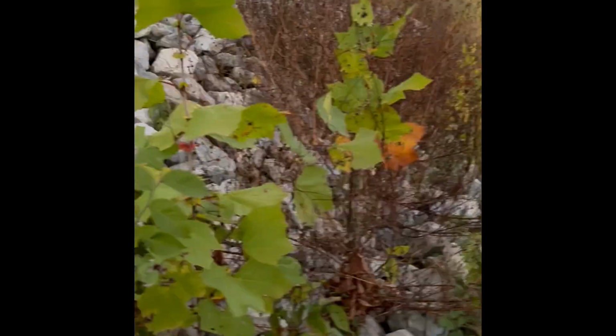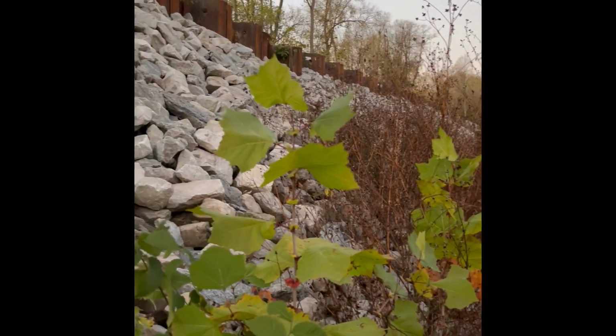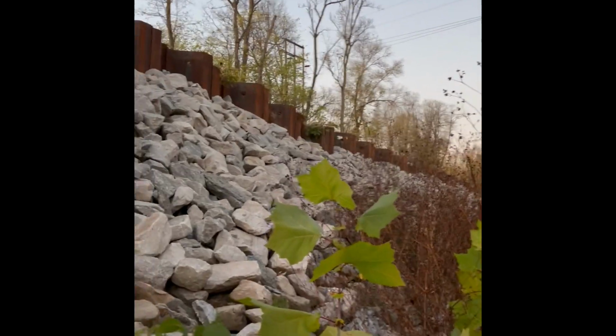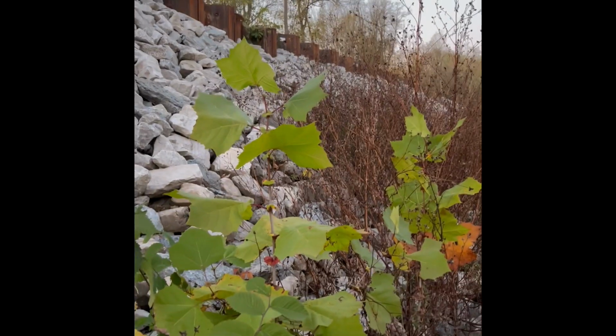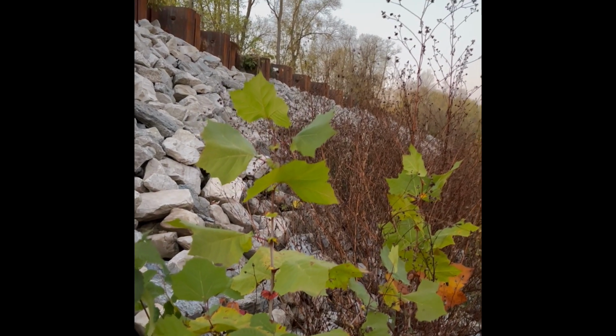I'm getting sucked up by burrs. How well these sycamores are doing. It's just phenomenal. So, point of the video: if you want to do something for the environment, collect sycamore seed pods and distribute them along the streams, riverbanks, shorelines.